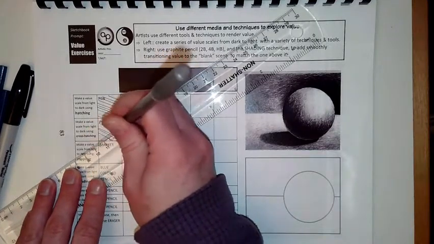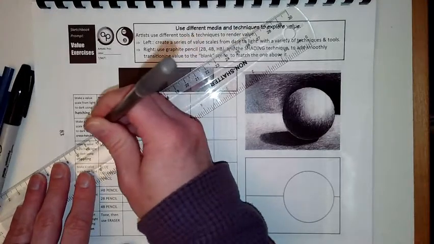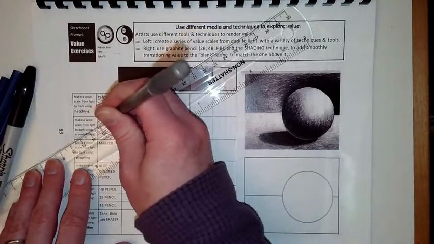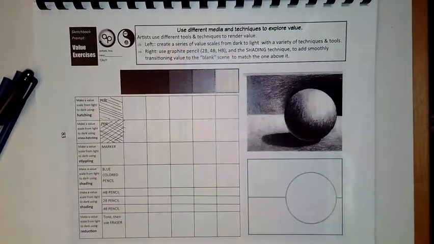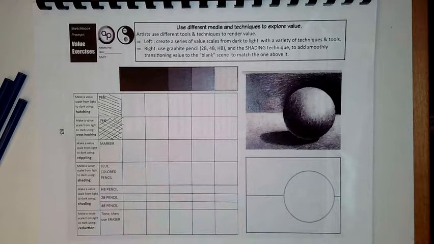You don't have to use a ruler for this job, for either job actually, but you can if you'd like. So that's cross-hatching. The next material is marker, and the technique is stippling.